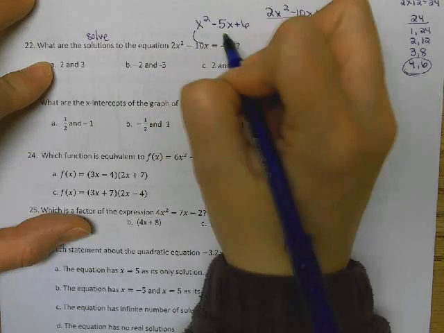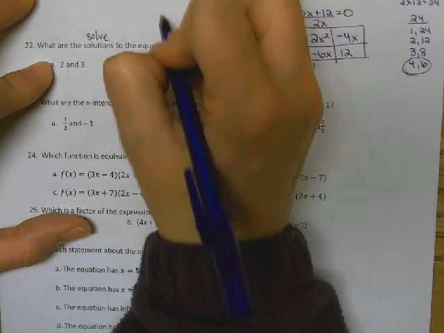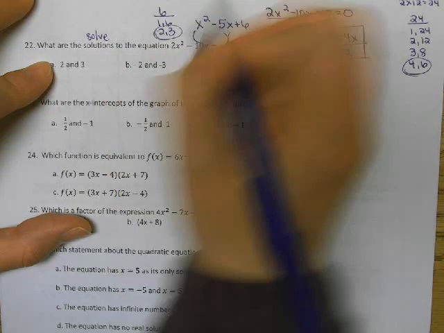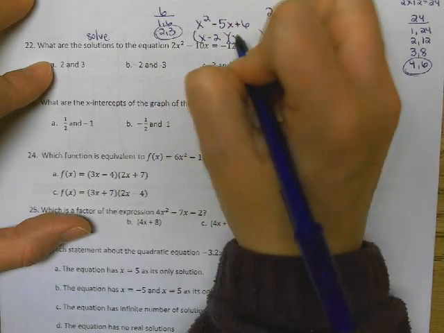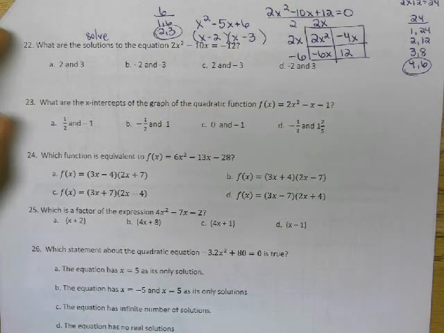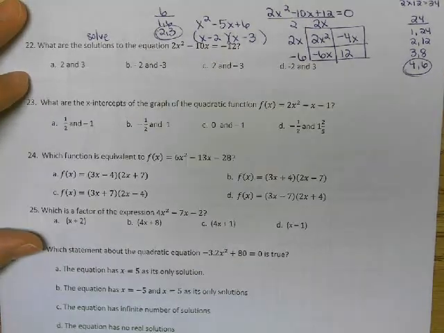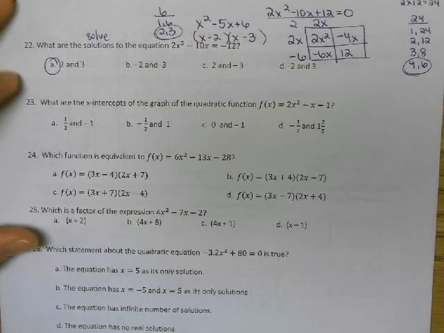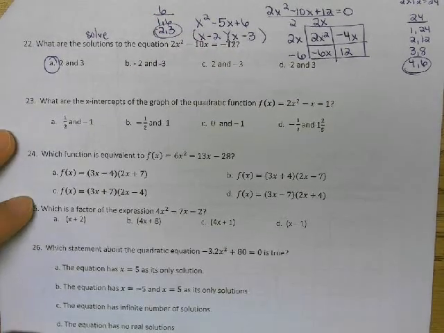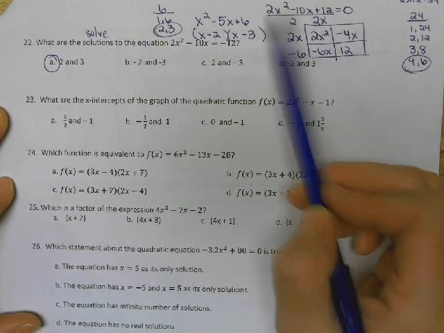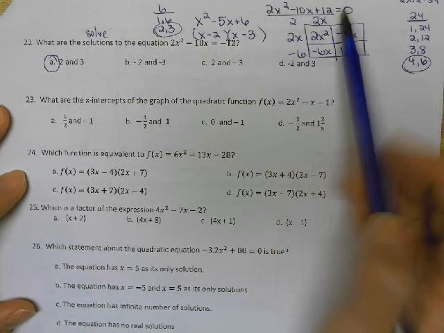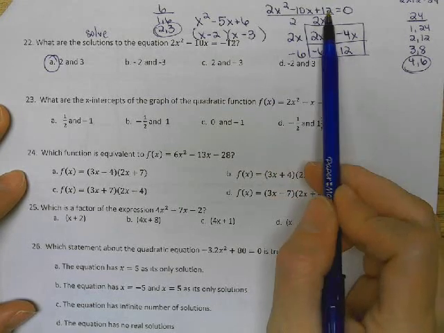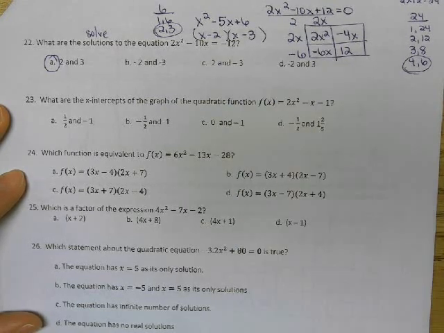Now, it's a simple trinomial, so your factors become 6, add to give you 5, so I get x minus 3 and x minus 2, but if I solve these, they both become positive, which is A. Alright, so this actually was a GCF problem and a trinomial problem, because they all had a 2, and then I could factor.